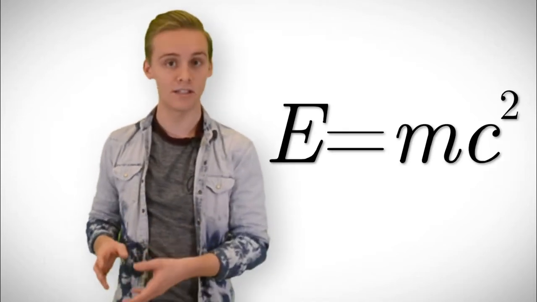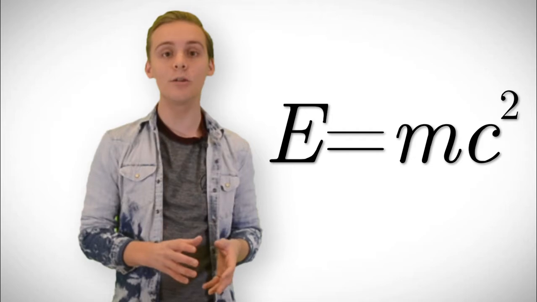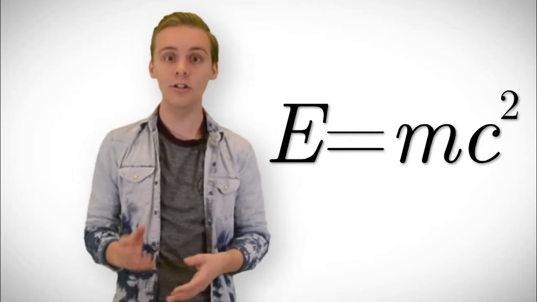If we think about Einstein's famous equation E equals mc squared, he's saying that mass could be equivalent to energy. Let's look at an example. With a quark that has a lot of mass, like the top quark, its equivalent energy is too great to remain stable.